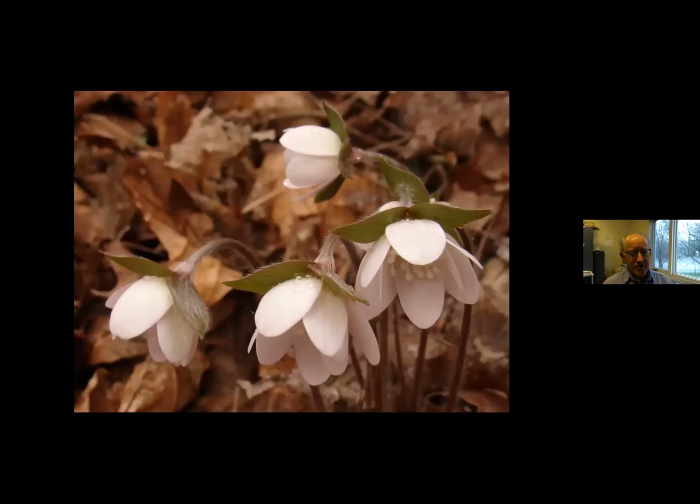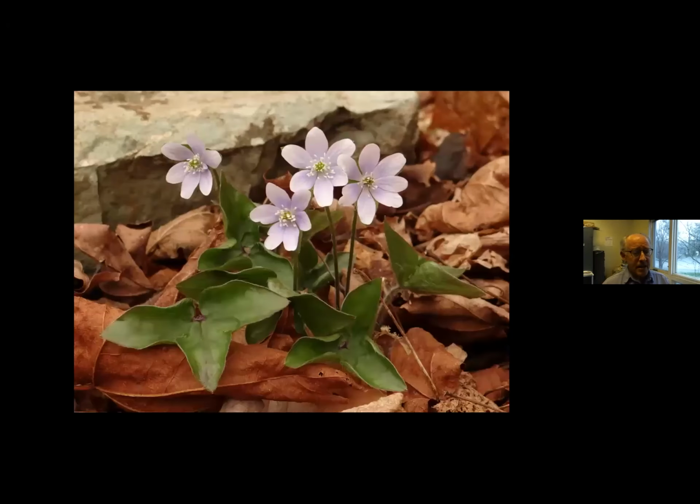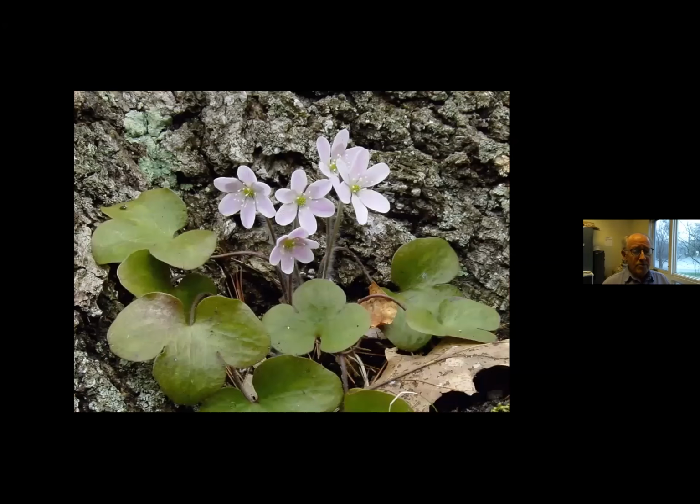Hepaticas are fun to look at. They like to turn down and protect themselves when it rains, so they don't get their pollen washed away and wasted. Sharp-lobed hepatica. Sharp-lobed hepatica. Notice the leaf shape. This is round-lobed hepatica, Hepatica americana.